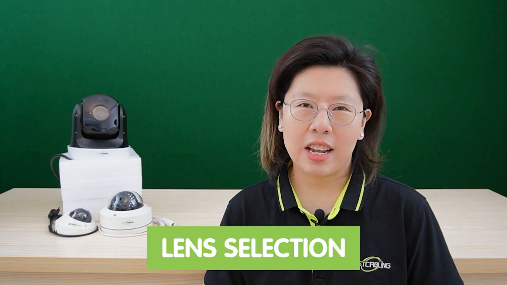Hi guys! Are you ready to enhance the security of your space with IP security cameras? But hold on, before you dive in, there's a crucial aspect you need to master: lens selection. Whether you're safeguarding your home, business, or any valuable space, the lens that you choose can make all the difference, and that's what we'll focus on today.